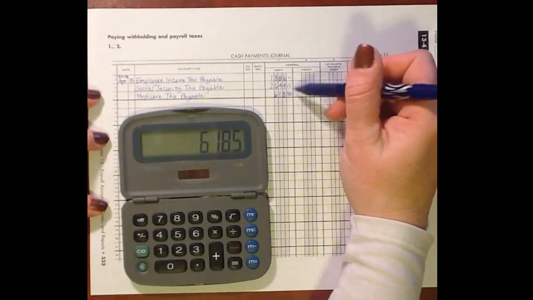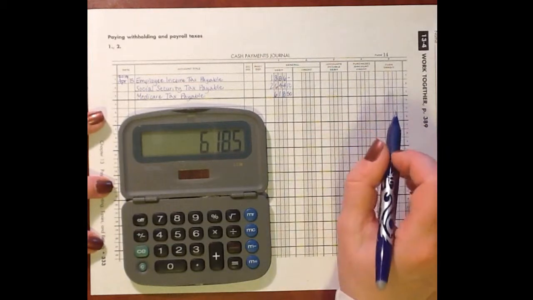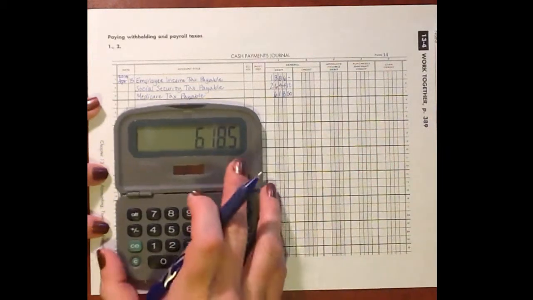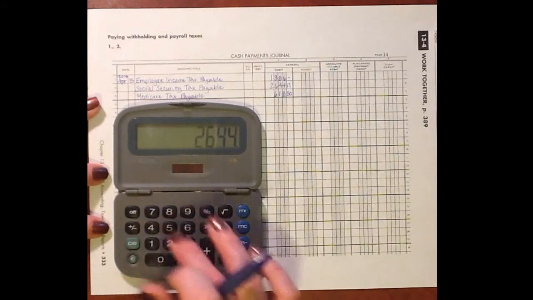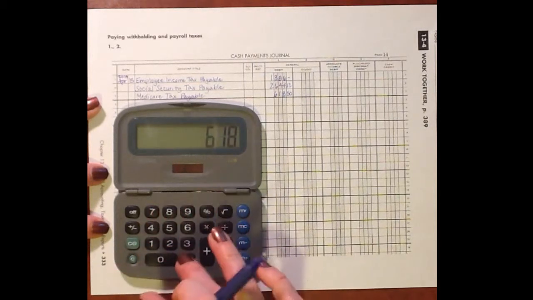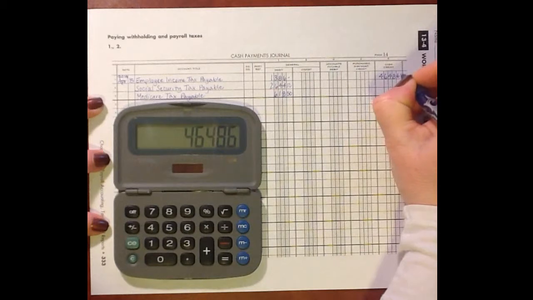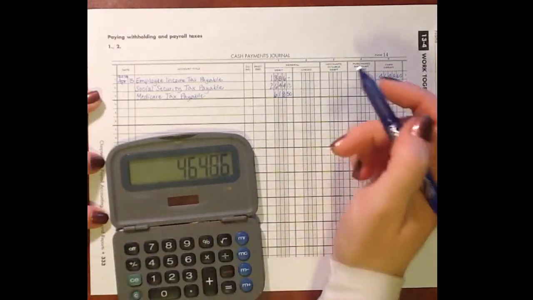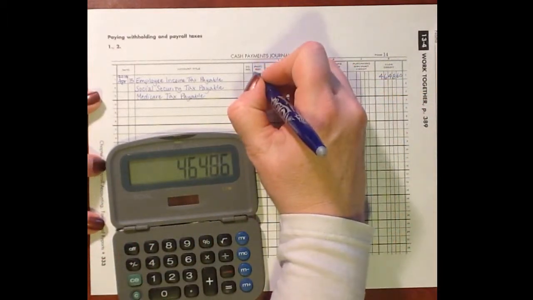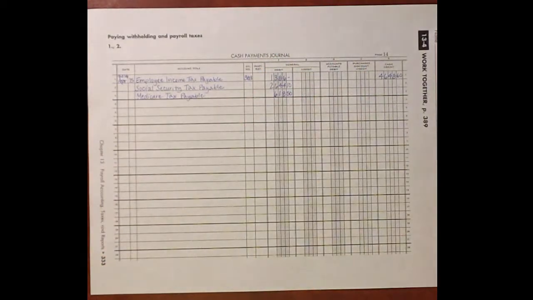Then we're going to add all of those numbers together to come up with our one cash credit. And I come up with $4,648.60. And then we are paying that with check number 383. Okay, that's our first part of this.